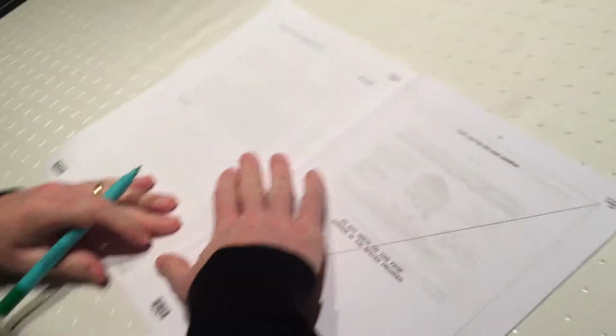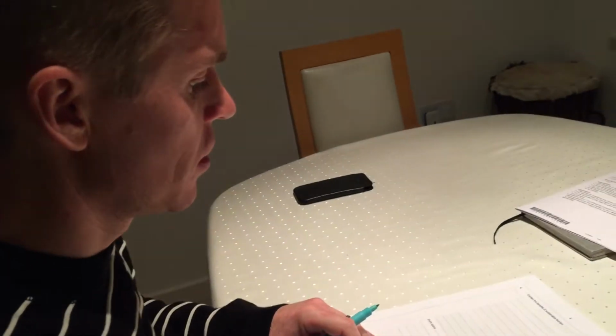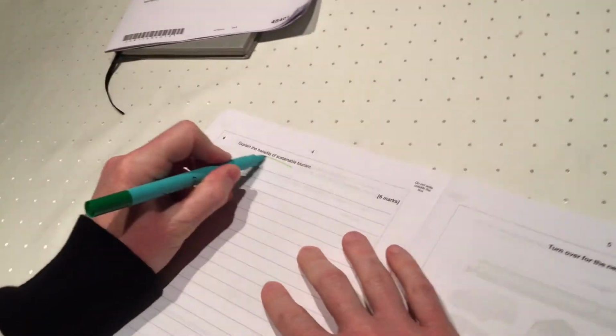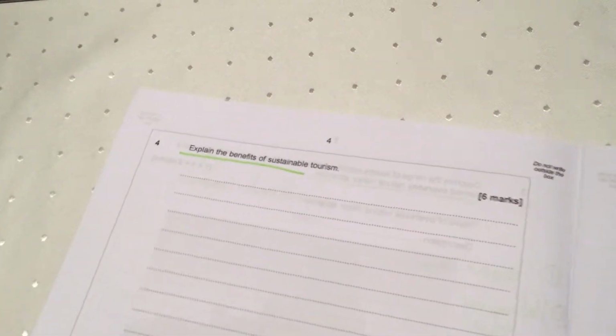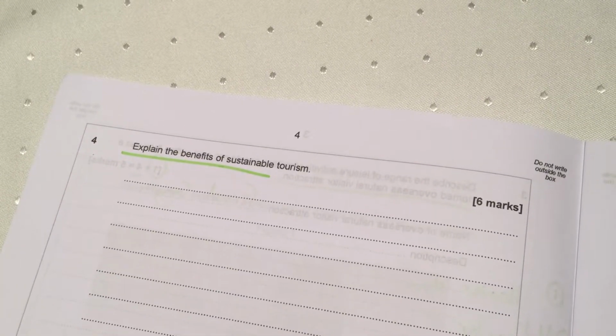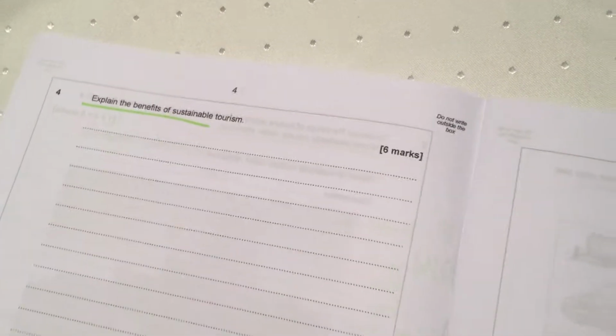Okay, so far so good. Right, question 4. Ooh. Okay, so question 4 is one of those questions in the exam paper that is going to stump you a little bit, and that's definitely one of the harder questions. I'm going to come back to that one later.